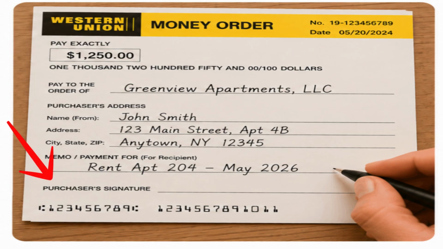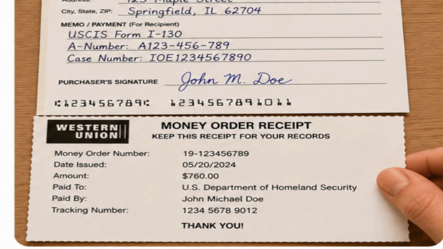Then, sign the front of the money order in the purchaser signature section. Do not sign the back because that section is reserved for the recipient when they cash or deposit the money order. Before giving the money order to your landlord, detach and keep the receipt portion for your records.